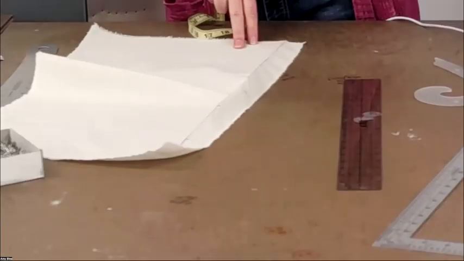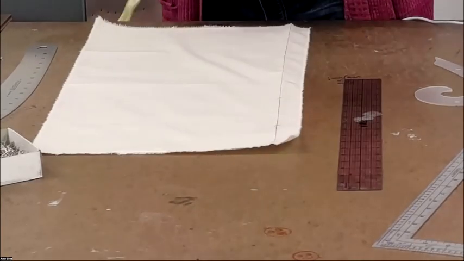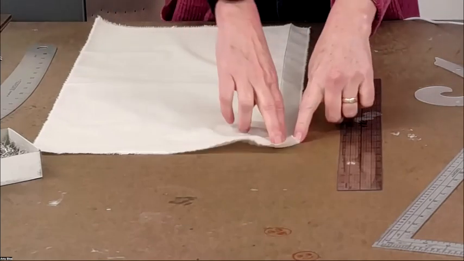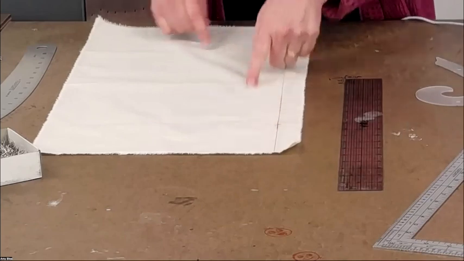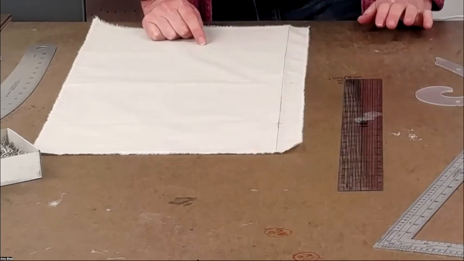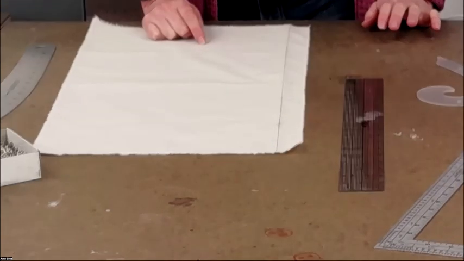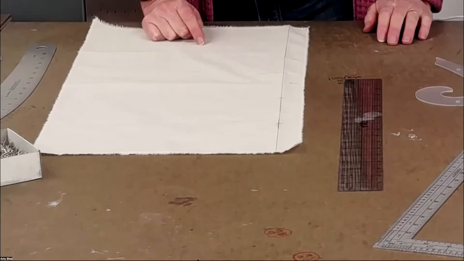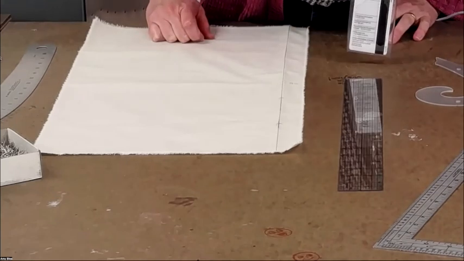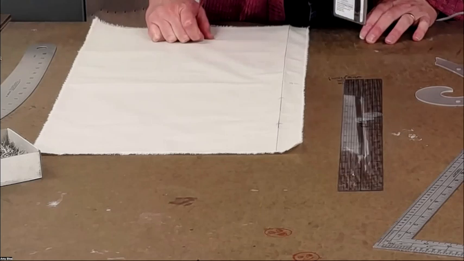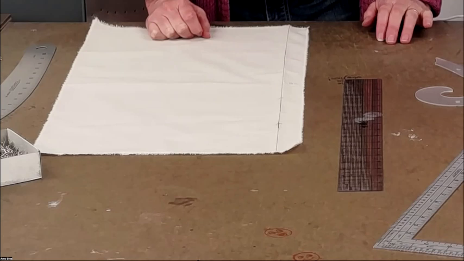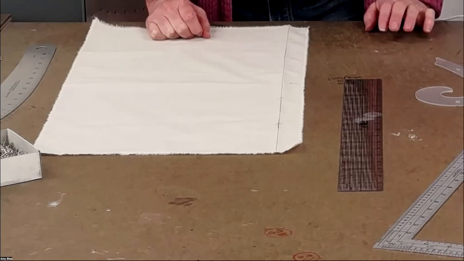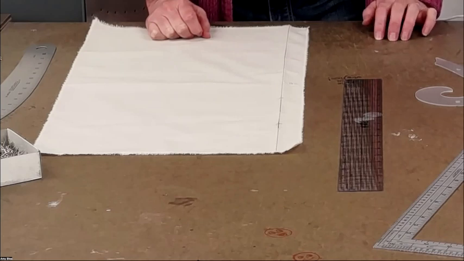Square a line across. This is my cross grain. So what is it normally? This is called what? Does anyone remember? The long part of the muslin? The warp. The warp or the length grain, and the selvage edge is on the warp. It's on the length grain.